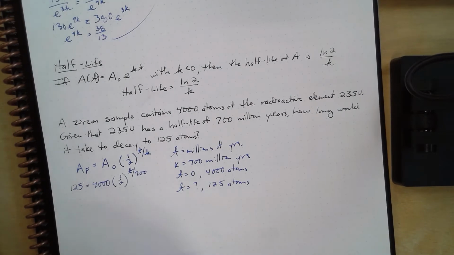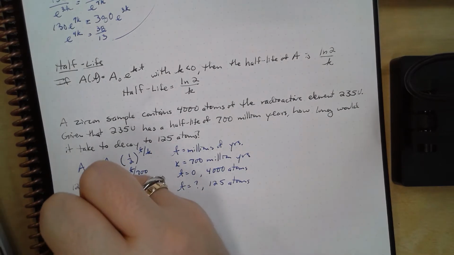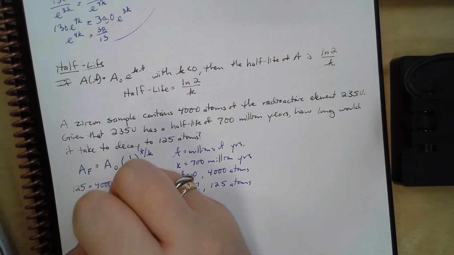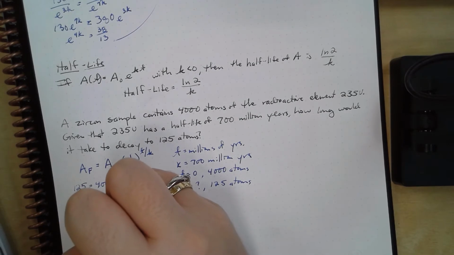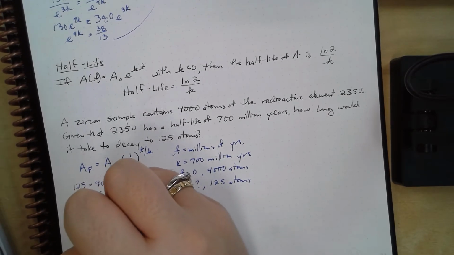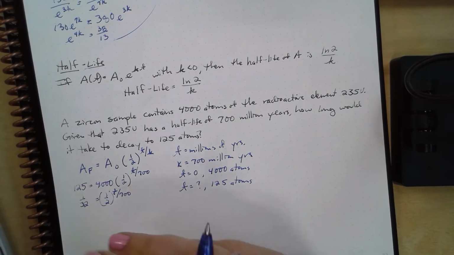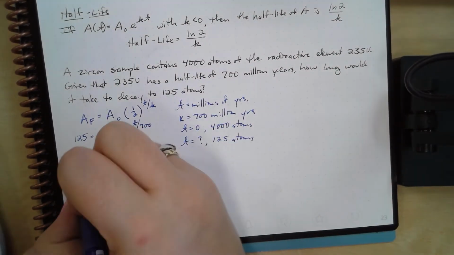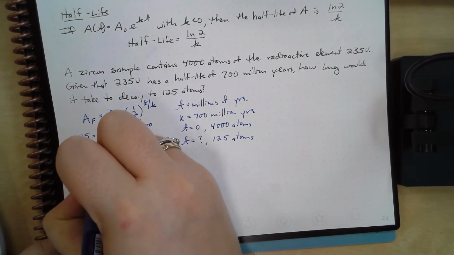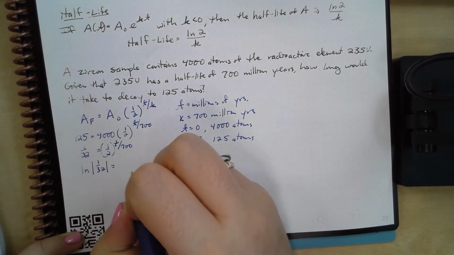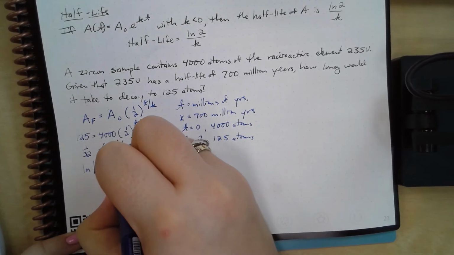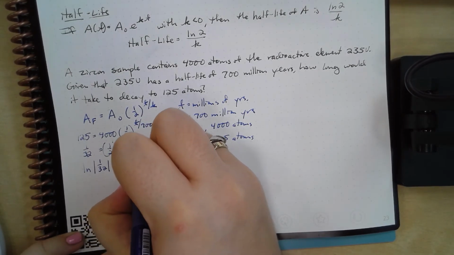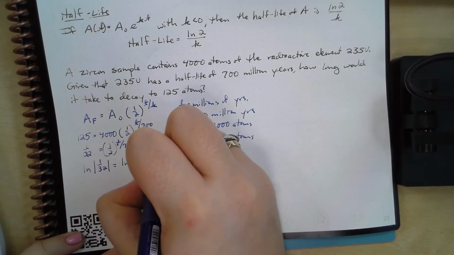Okay? So 125 divided by 4,000 is equal to 1/32. It's equal to 1/2 to the T over 700 power. Then I'm going to natural log both sides of this, so I get ln of 1/32 is equal to the natural log of 1/2 to the T over 700 power.